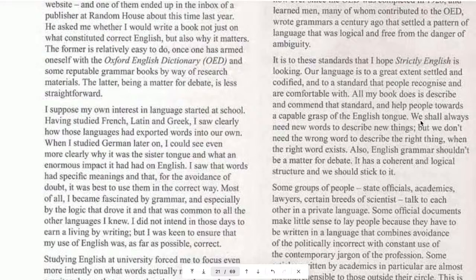Yes, okay, this part. "Yes, we shall always need new words to describe new things, but we don't need the wrong word to describe the right thing when the right word exists. Also, English grammar shouldn't be a matter for debate. It has a coherent and logical structure, and we should stick to it." You understand the meaning of this?